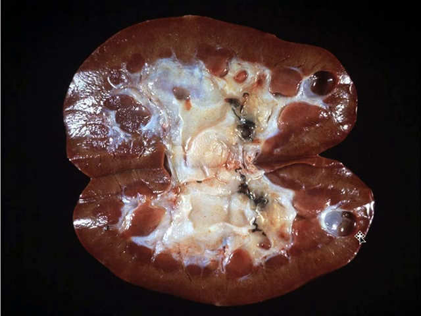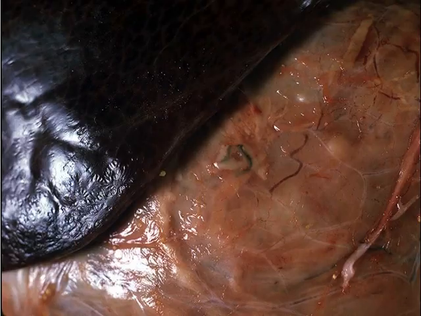Yes, you see a lot of large cysts in pig kidneys, but you see some small ones too, and I don't think this is really causing this pig any particular problems. And then just one more image of Stephanurus dentatus.